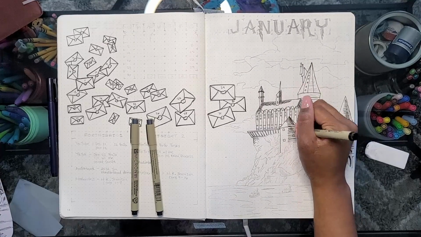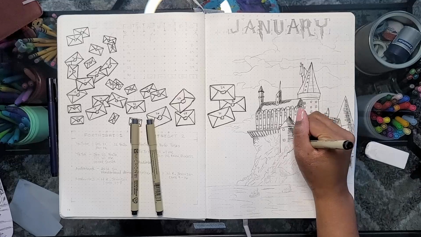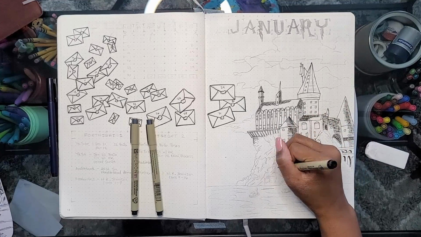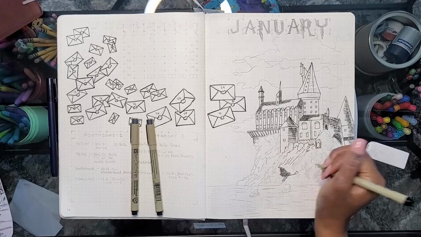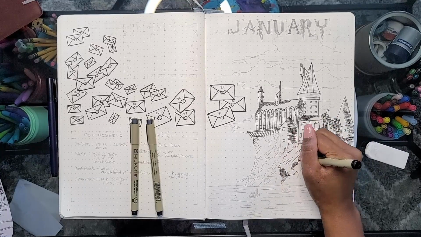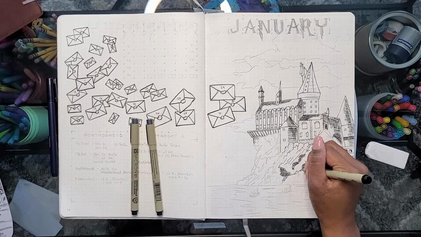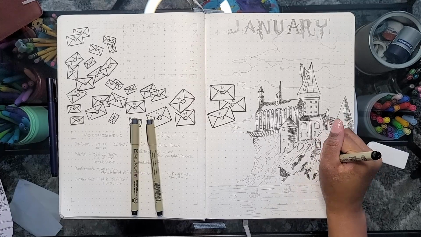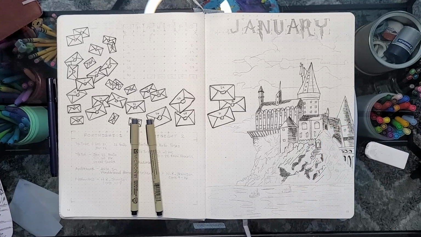There are other brands of pens that you can use, but you definitely want to try some that come in different sizes so that you have the option of doing really small details or really big details.